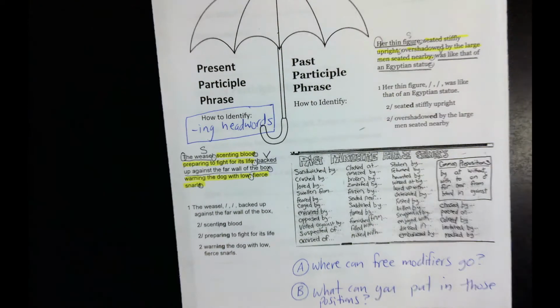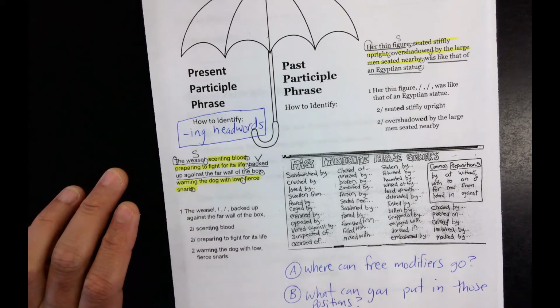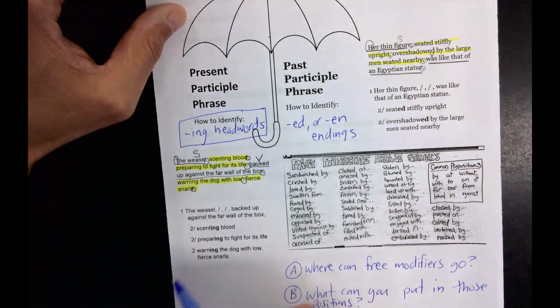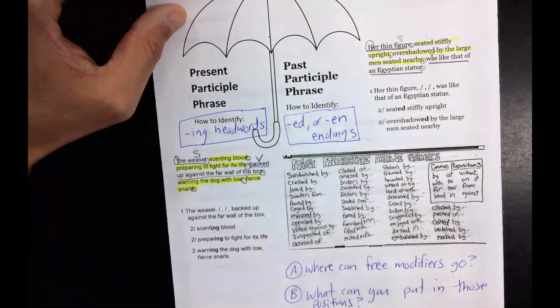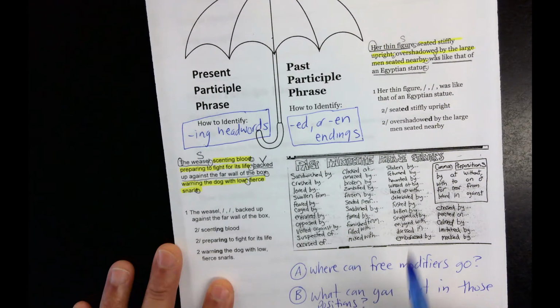I mean, it's not too complicated. And you can see on the other side, this one's called the past participle phrase. Look at these endings here with the past participle. What do you notice? Or what do you see? Valerie? Yeah, because en is really common as well. We've got these ed or en endings for past participle phrases. Today we're focused on the present participle. I mean, the past participle, seated and overshadowed. But today we're really concerned about these ing headwords.